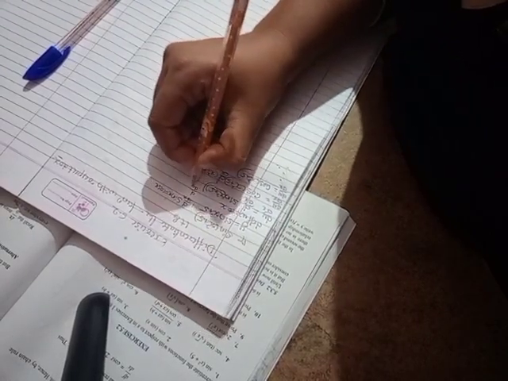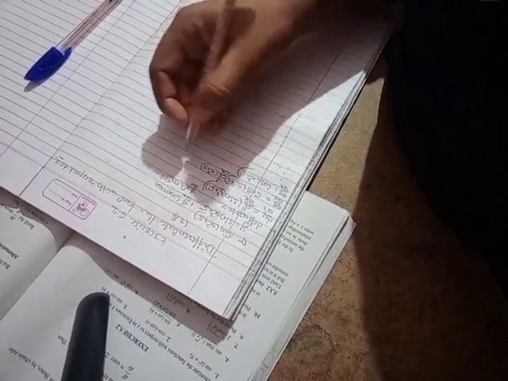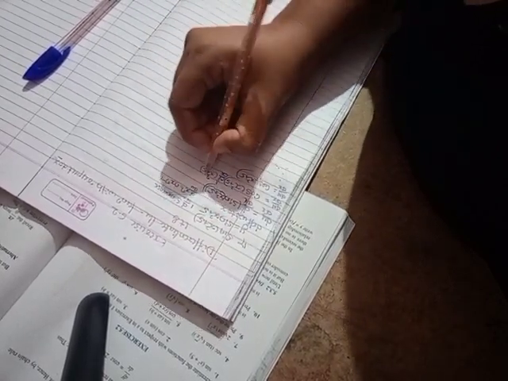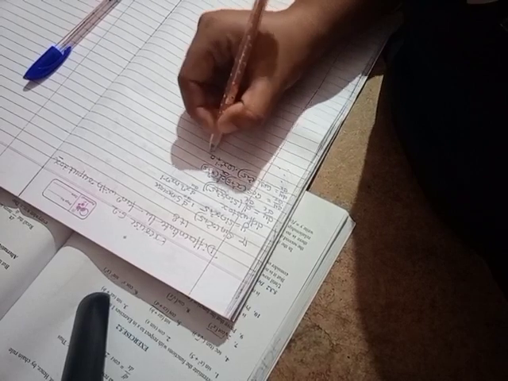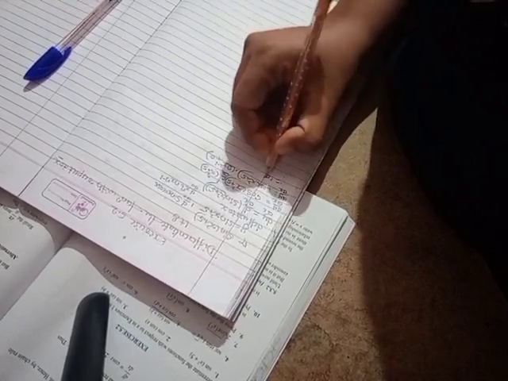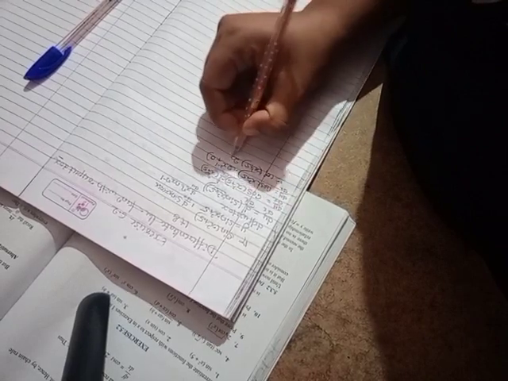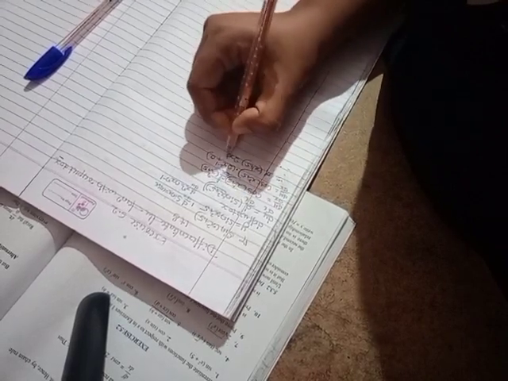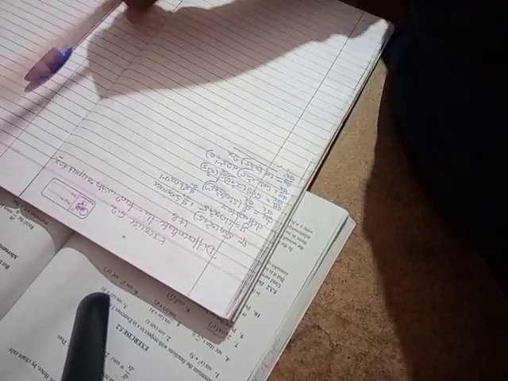So the derivative of x to the power of n is equal to n into x to the power of n minus 1. Here n is equal to 2, so you can write 2x to the power of 2 minus 1, plus the derivative of the constant, which is 0. So dy by dx is cos of x square plus 5 into 2x to the power of 1. So this is your answer.